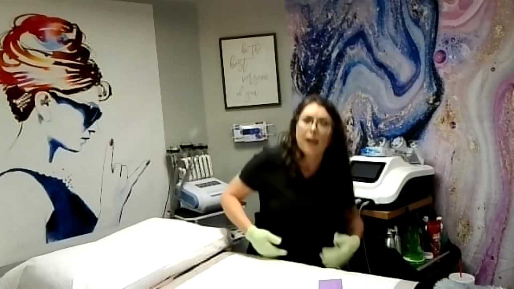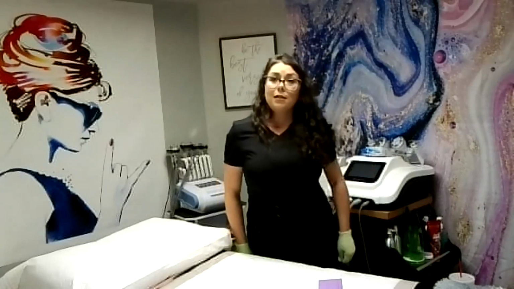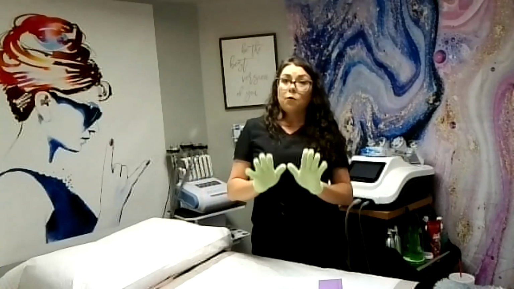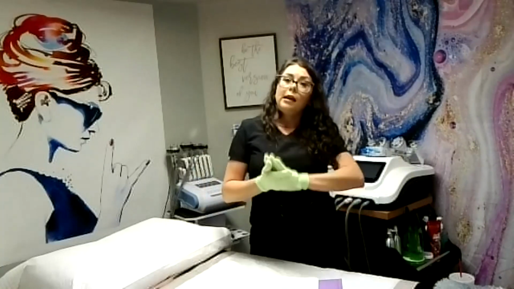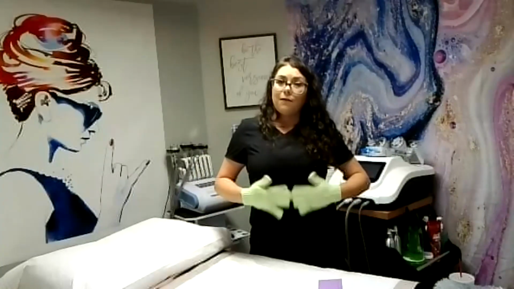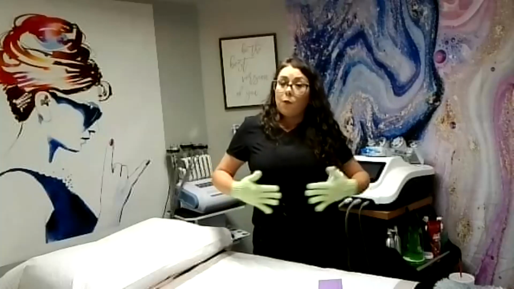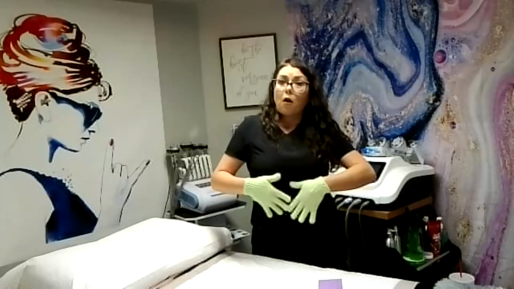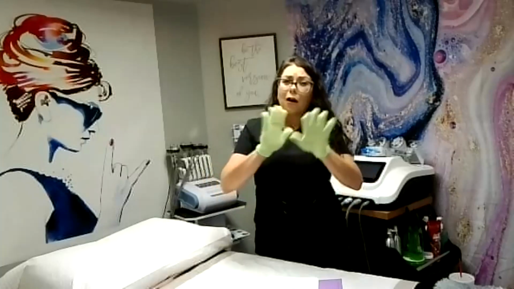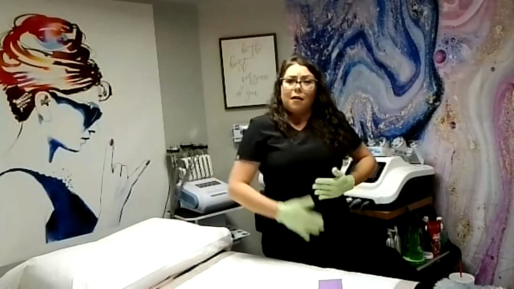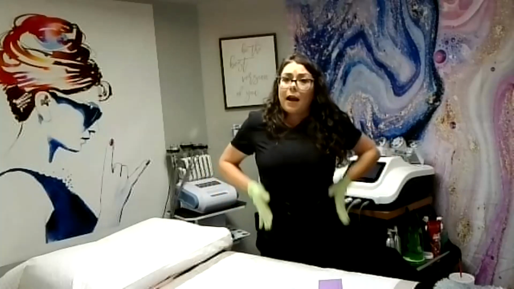When we are exfoliating before we put slimming cream on, the reason we are exfoliating is that most clients have a layer of dead skin on top, which can cause an issue with product penetration. So our goal with the gloves is just to scrub the skin in the area.